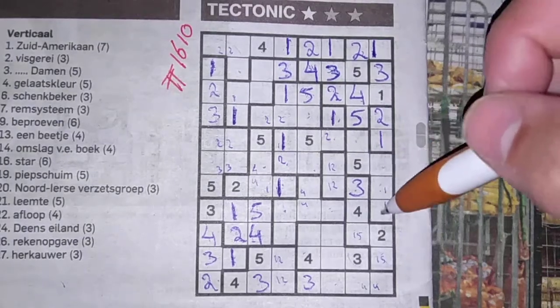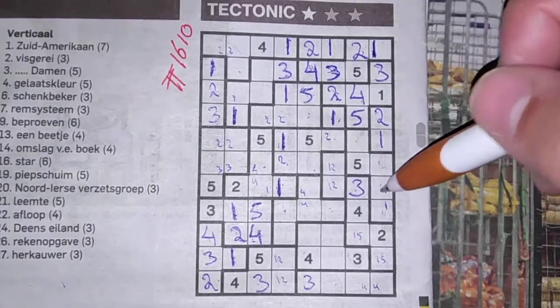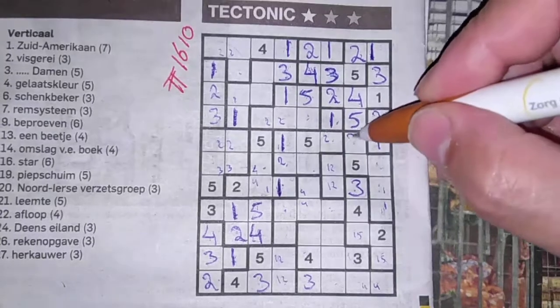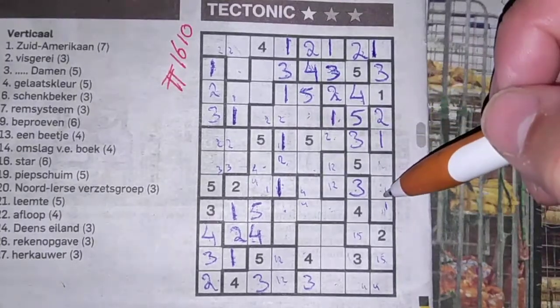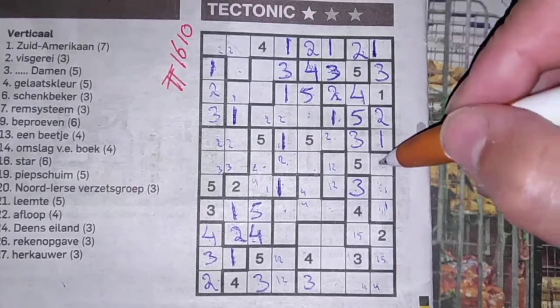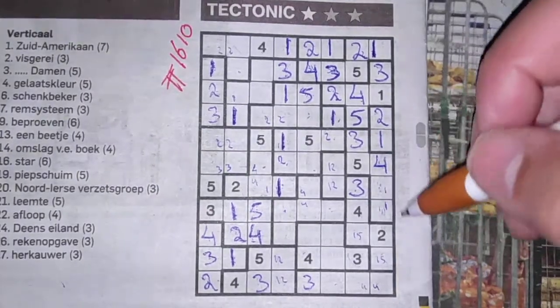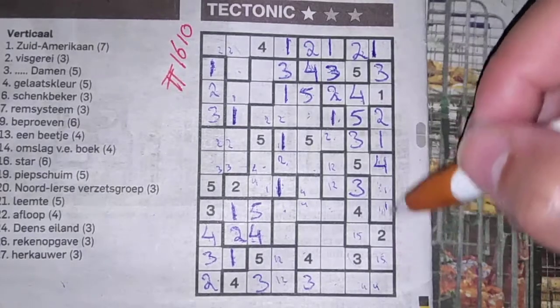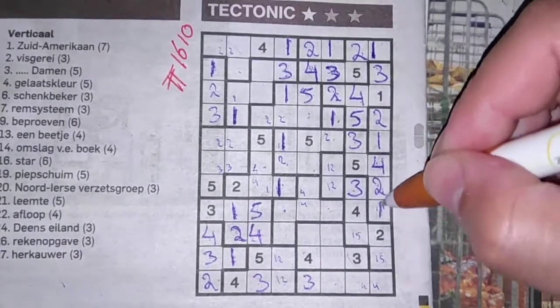These 3 boxes cannot be a 3, so 1 box left for the 3 should be there. These 2 boxes cannot be a 4, so the 1 box left for the 4 should be there. The 1 and the 2 are left. We see here 2, no 2 there, 2 should be here, and the 1 goes there.